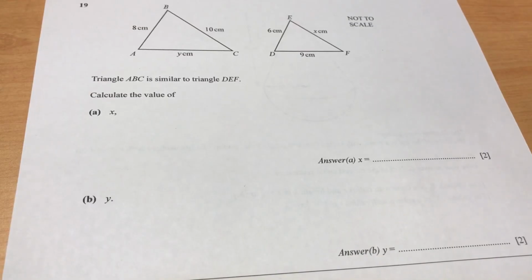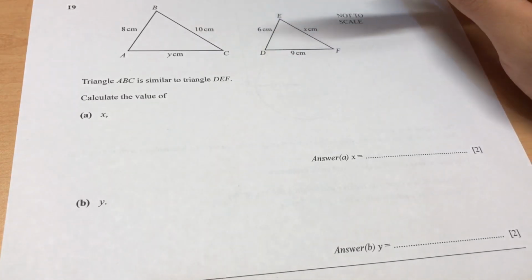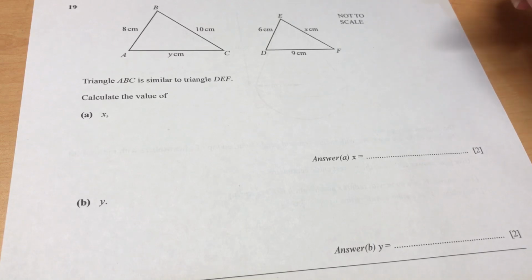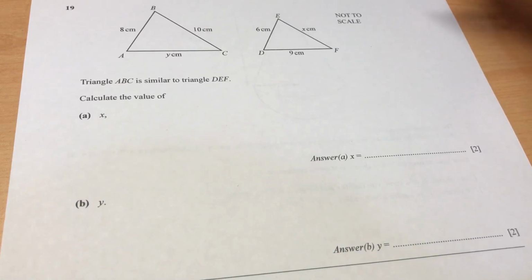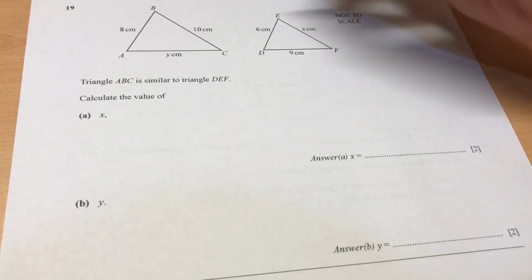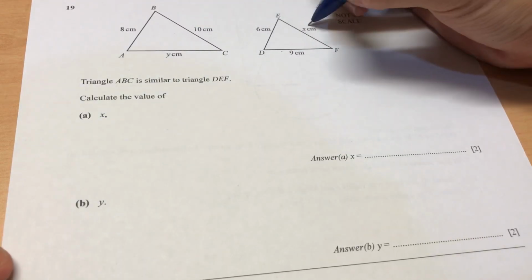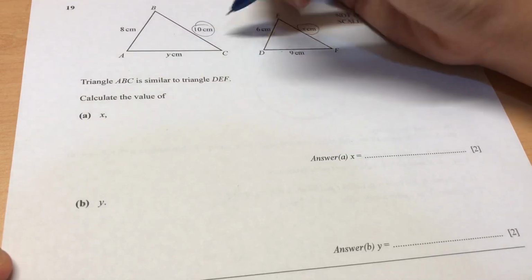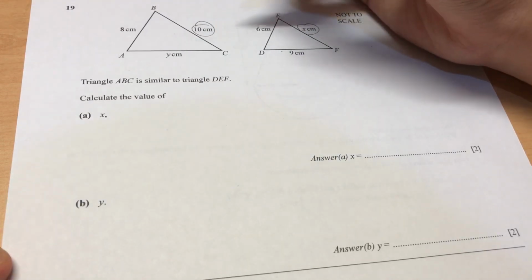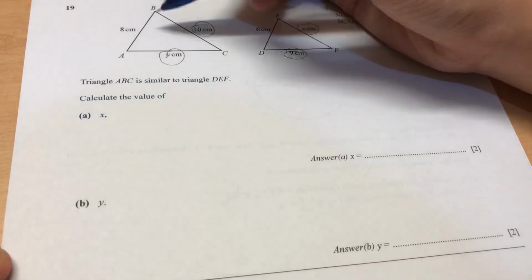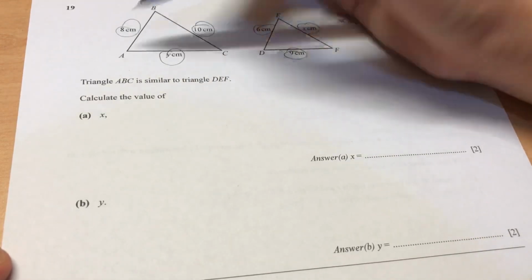Question 19. Triangle ABC is similar to triangle DEF. Calculate the value of x, 2 marks. So you can see that this triangle and this triangle, they are similar. So if you look at x, this is similar to this part, and this part y is similar to this part 9. So this 6 is similar to 8.